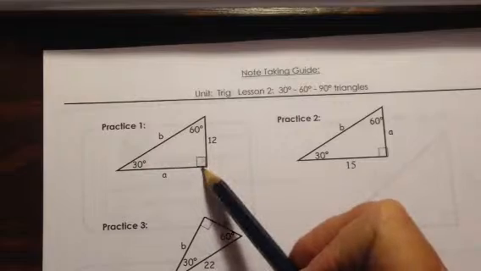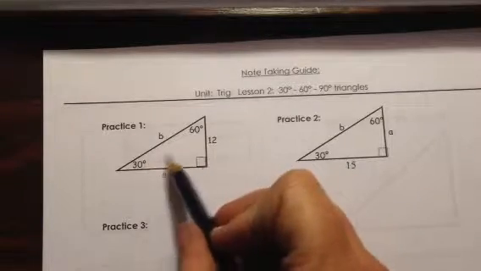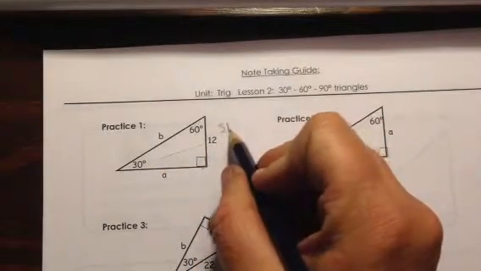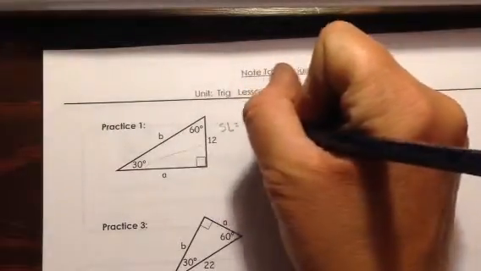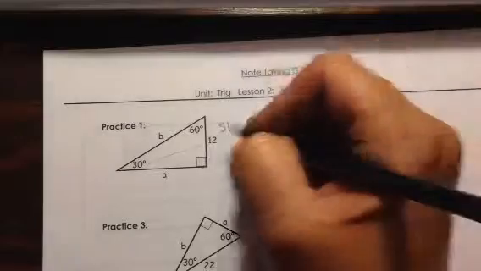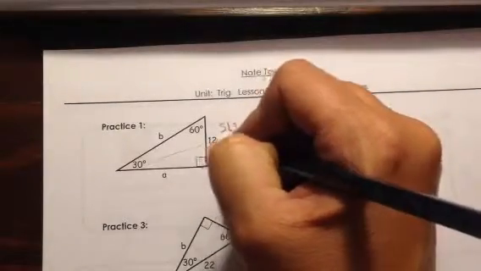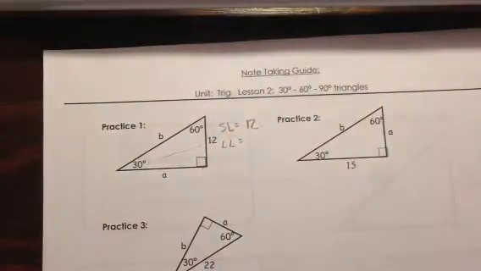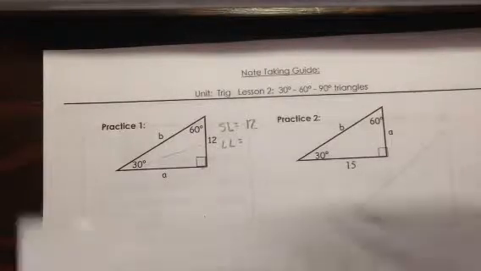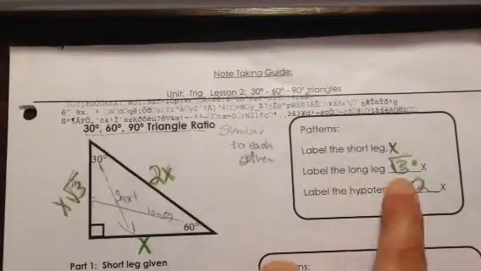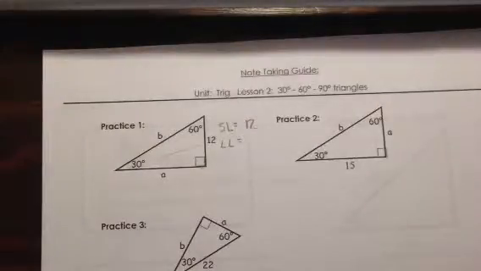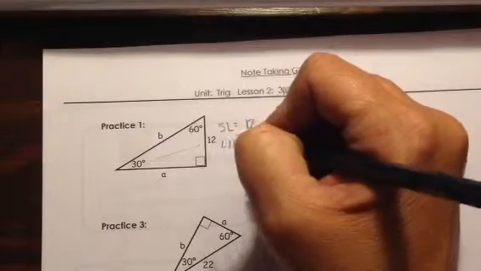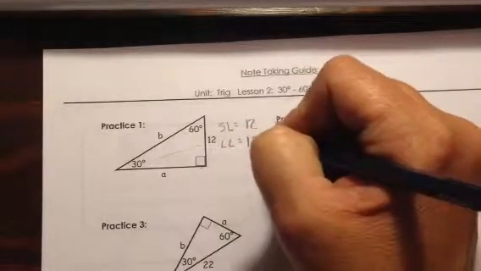It's a 30, 60, 90. We know the short leg. I'm going to call it SL. And the short leg is 12. So now we've got to find the long leg. We'll call it LL. And if we look at our pattern, the long leg is the square root of 3 times x. So x times the square root of 3.